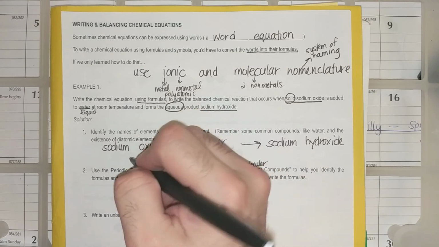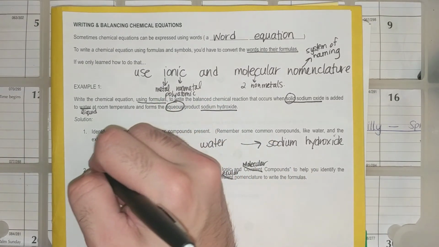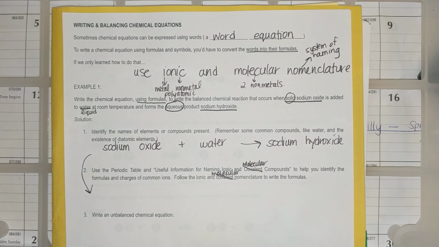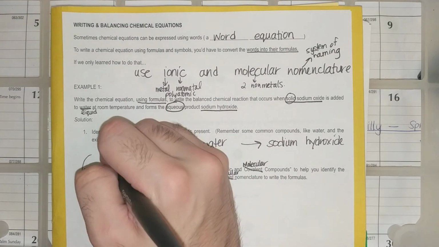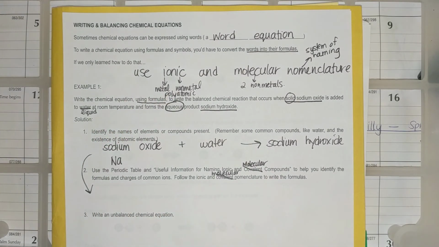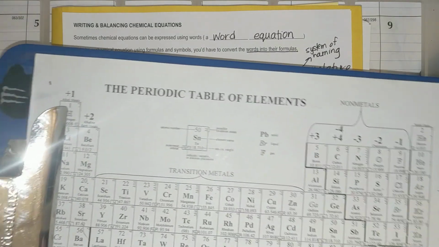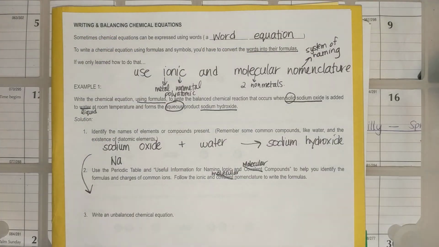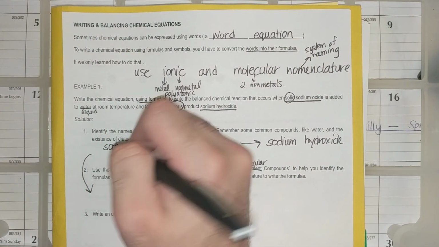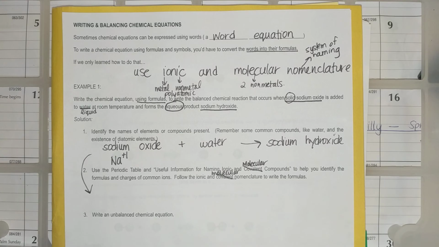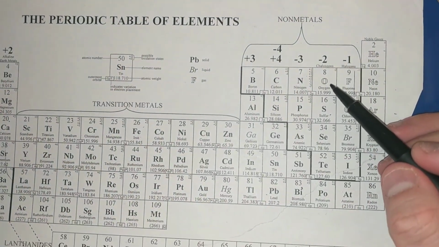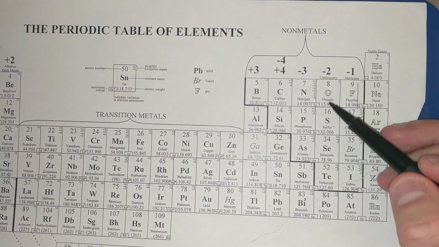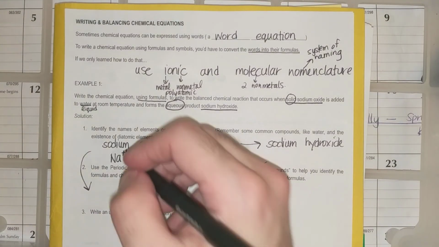So sodium oxide now, I'm going to kind of split it between 1 and 2. Sodium is Na, and if I look on the periodic table, Na is over here in group 1. It has a charge of +1, so I'm going to write that there. And then oxide means oxygen. So I'm going to write O, and oxygen forms -2 charges.